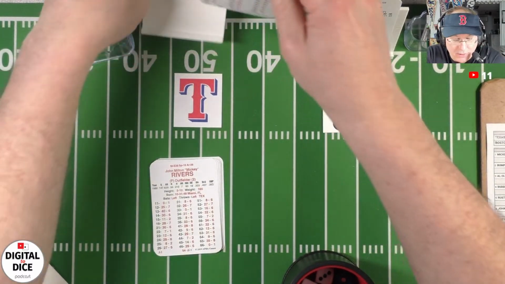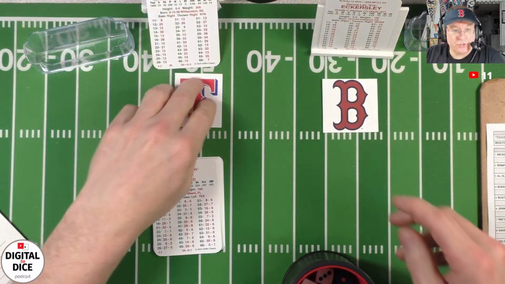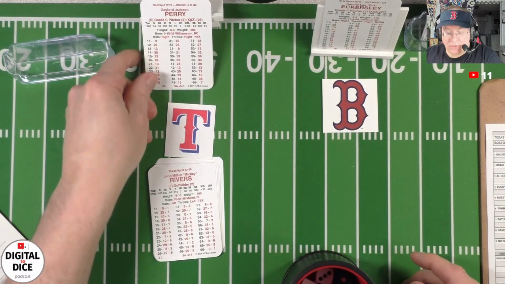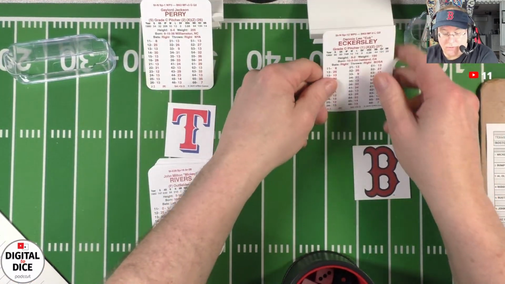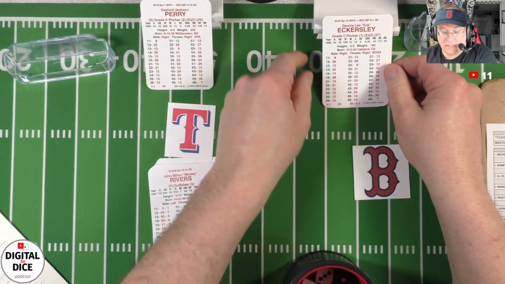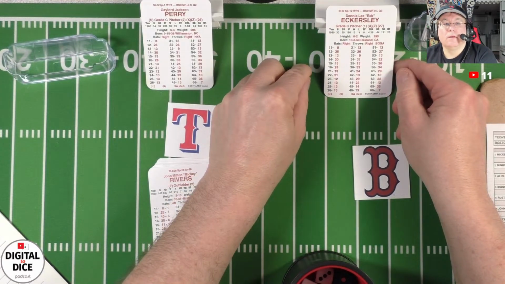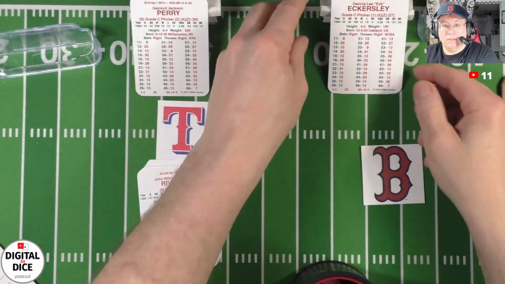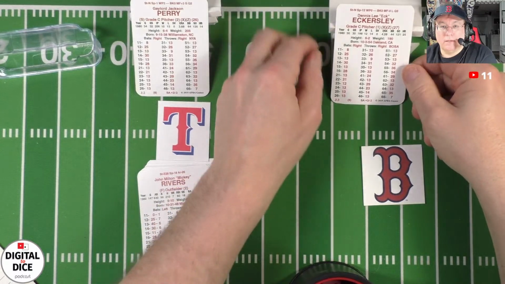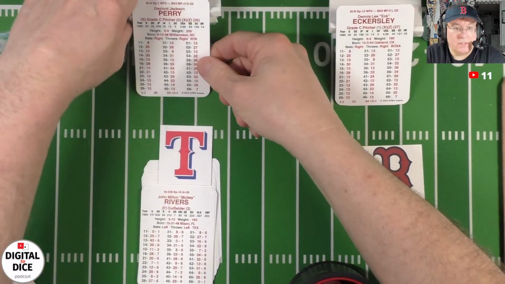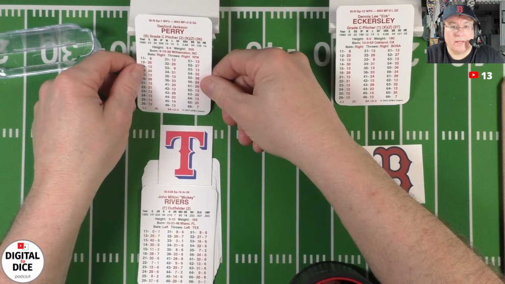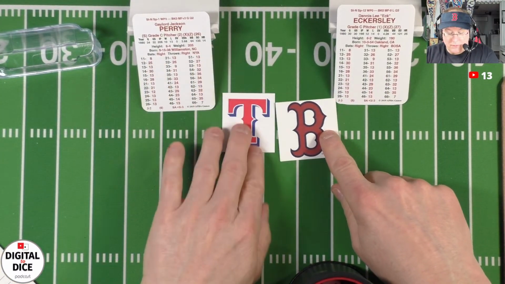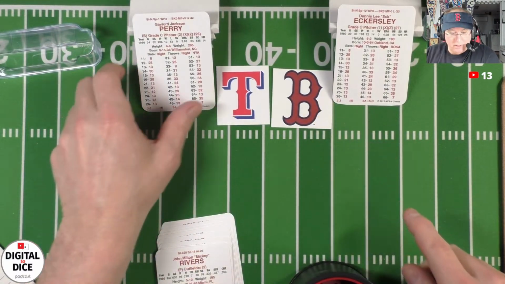How about if I put the pictures like this? Will that be better? Yeah, we can see them a lot better like that. So we'll move the pictures so we can see them. We'll come in just a smidge more, and make those look nice there. How's that looking? You think people are going to be happy with that? All righty. So we get Texas and Boston. I'll just put these in between here so we know what's going on.